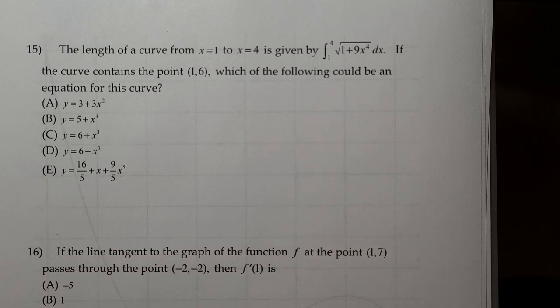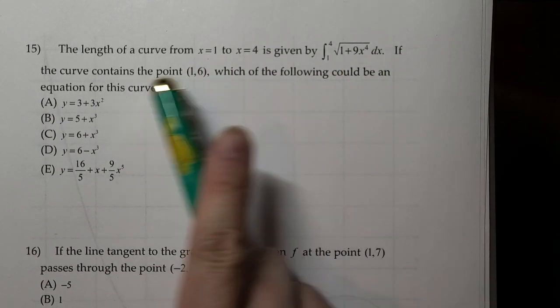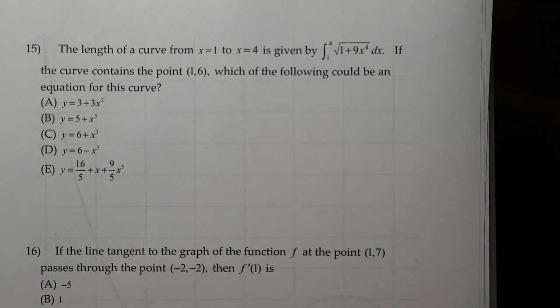I'm continuing this 2003 AP Calc BC multiple choice part of the exam, no calculator portion. And I left off on number 15. So let's continue. The length of a curve from x is 1 to x is 4 is given by this. If the curve contains the point (1, 6), which of the following could be an equation for this curve?